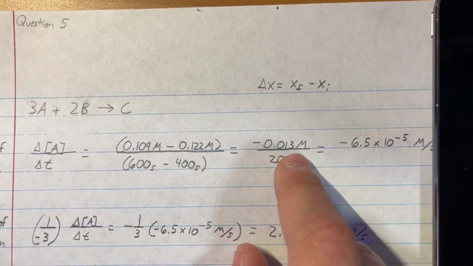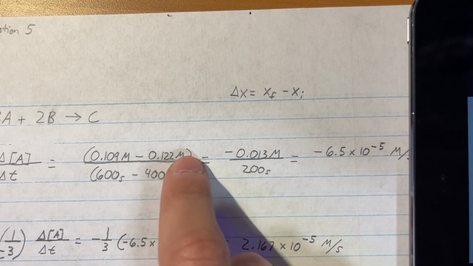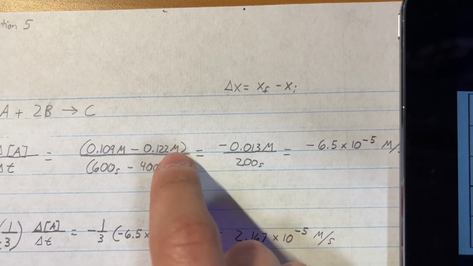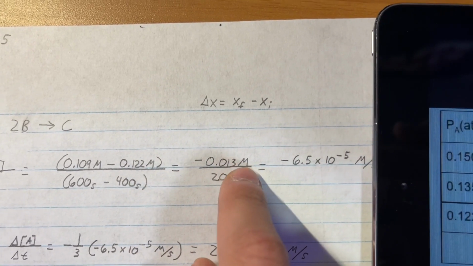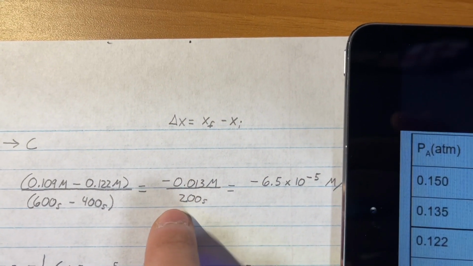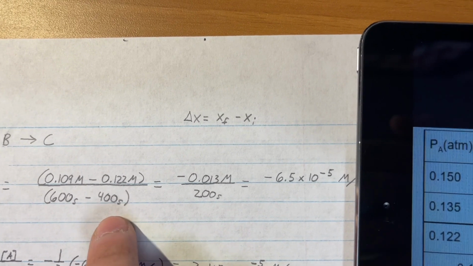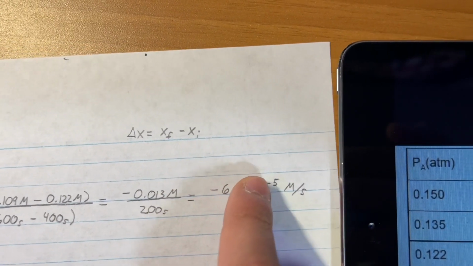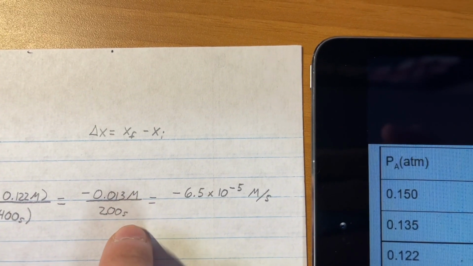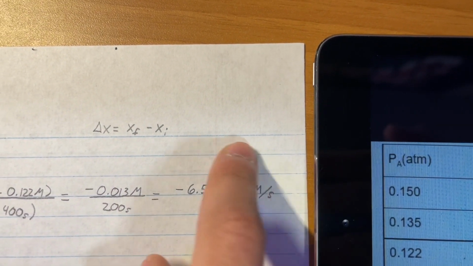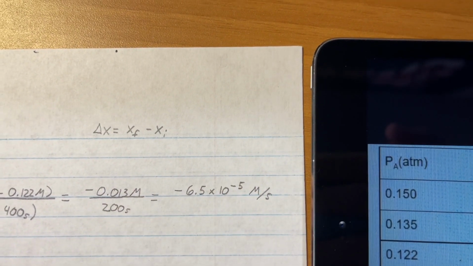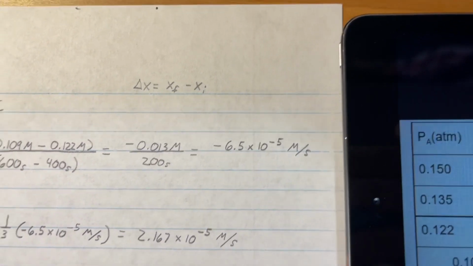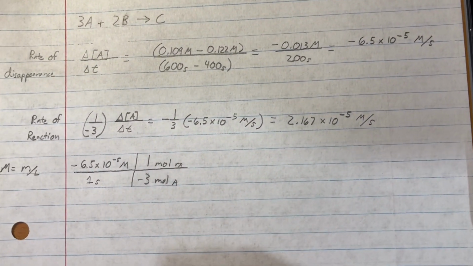We get a value in concentration, which is moles over liters, big M. We write that unit down and write the difference between 600 and 400, which is 200 seconds. Then we divide, making sure to convert your units, and this is the rate of disappearance of A. From there, we move into part II.